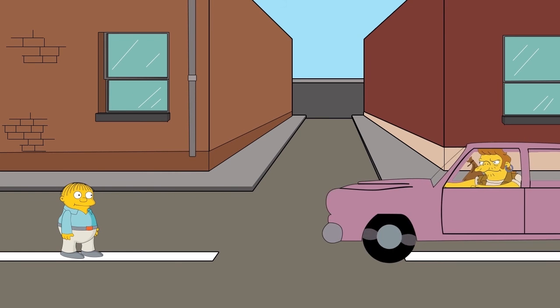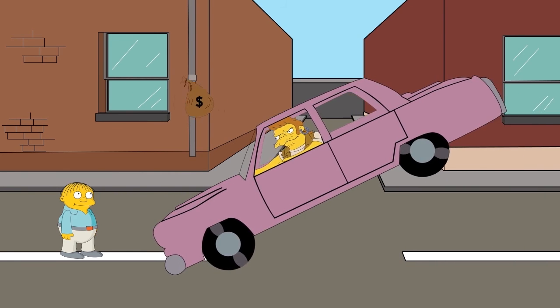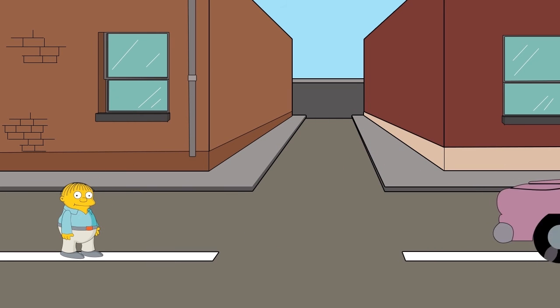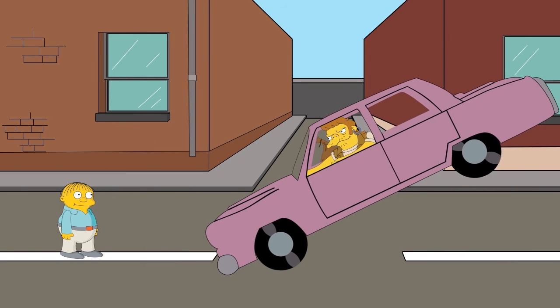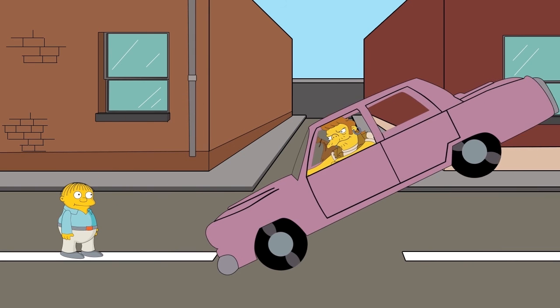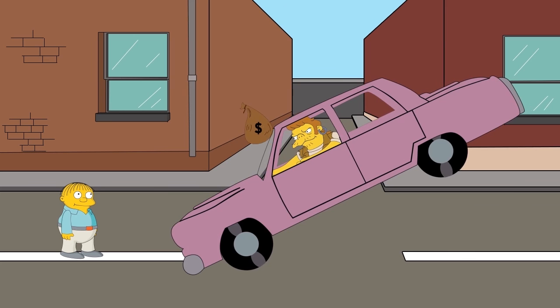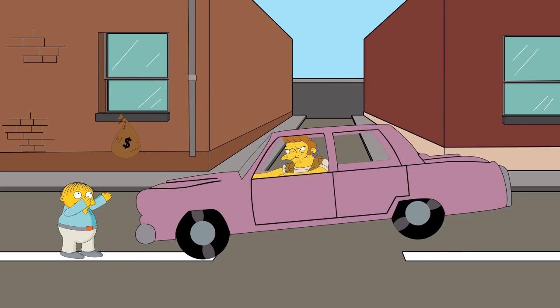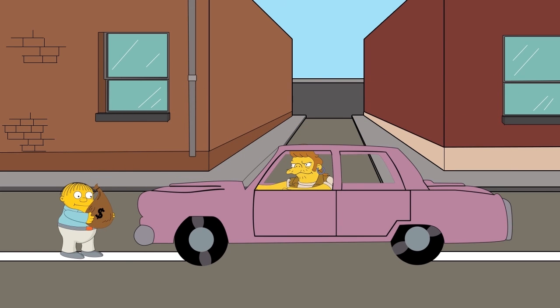In this scene we are going to explain the final two principles of animation, follow through and secondary action. Secondary action supports the main action. For example, Snake slams the brakes, trying not to hit Ralph. The back end of the car rises off the ground, so the main action is the car stopping, and the secondary action is the rear end rising up.